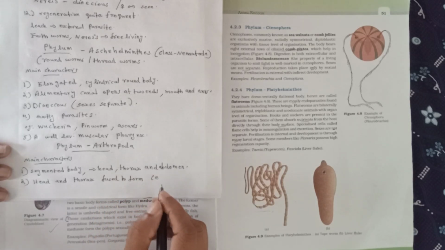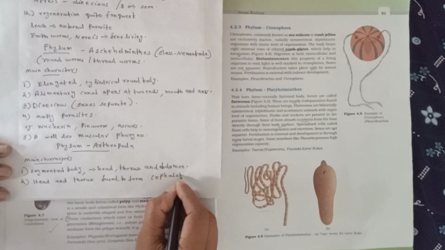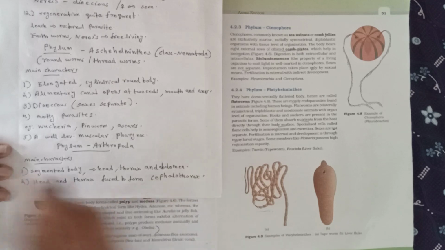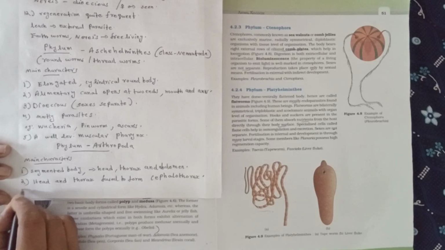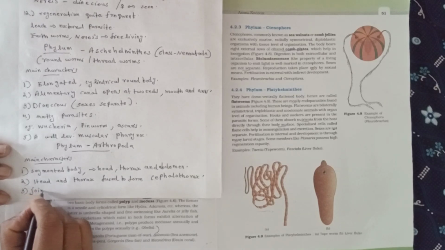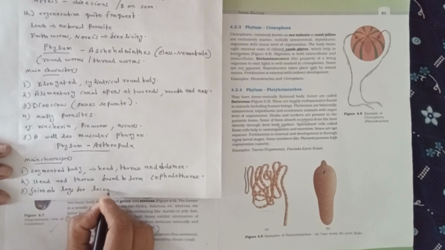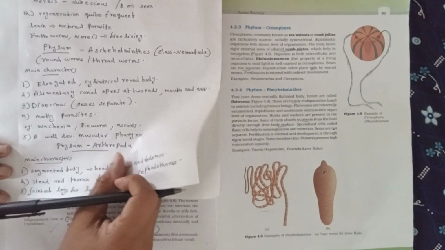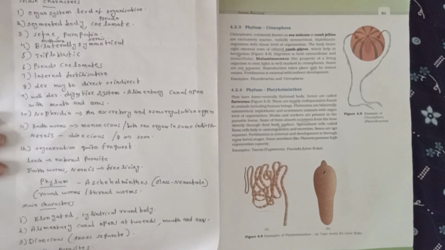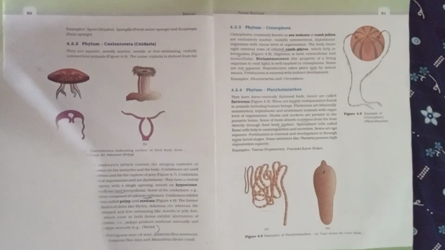Cephala means head. Cephalothorax. Jointed legs for locomotion. Exoskeleton made up of chitin.